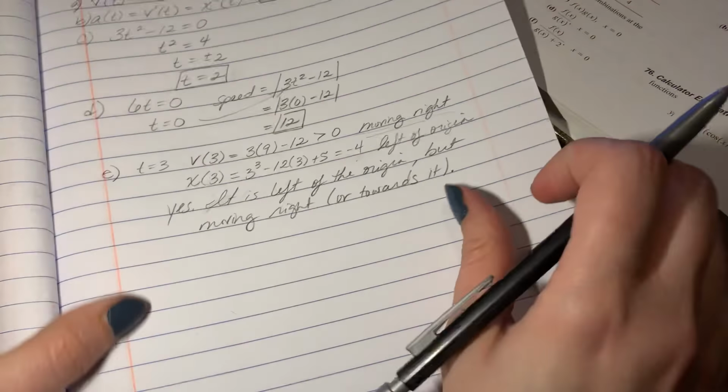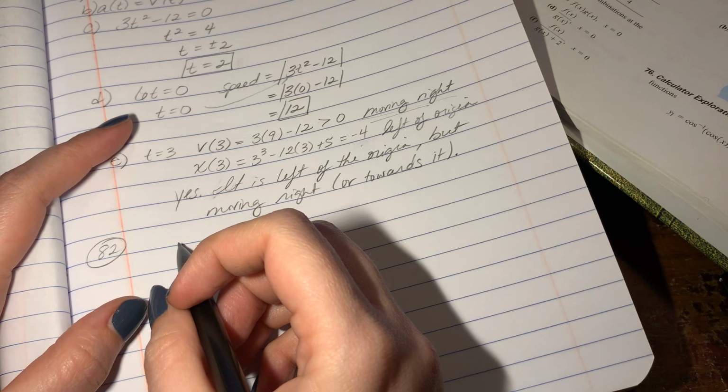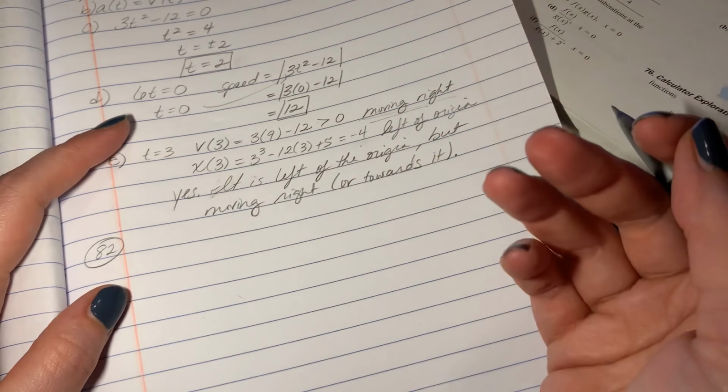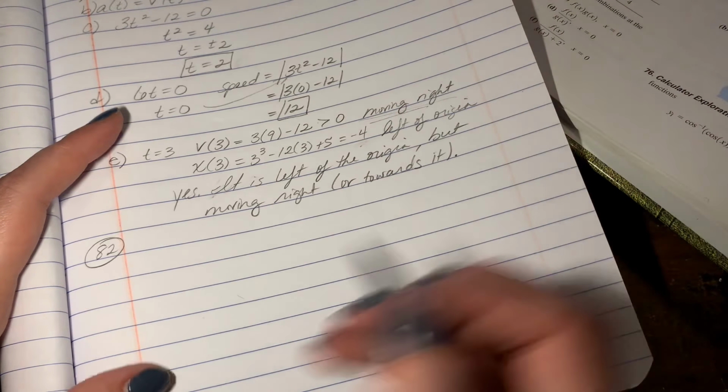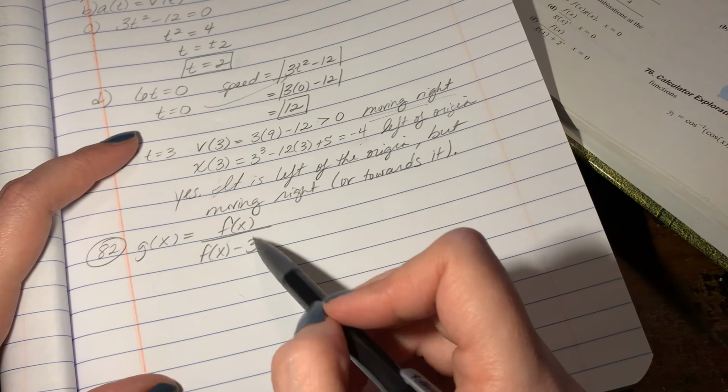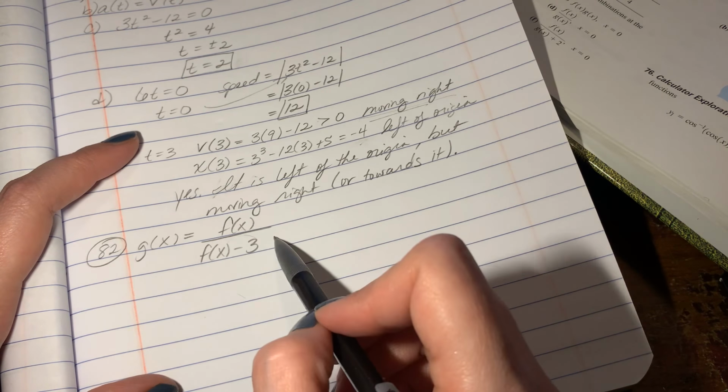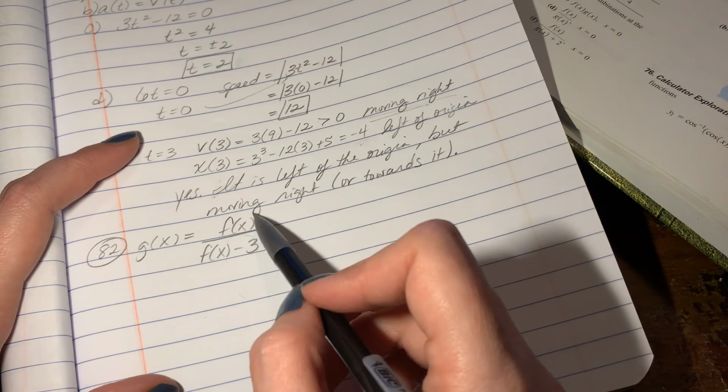82. The function f is differentiable for all real numbers and satisfies the condition g of x equals f of x over f of x minus 3. Now you can't split this up and say that's 1 minus f of x over 3. You can split up a single denominator into multiple numerators, but not vice versa. So you're stuck with this.